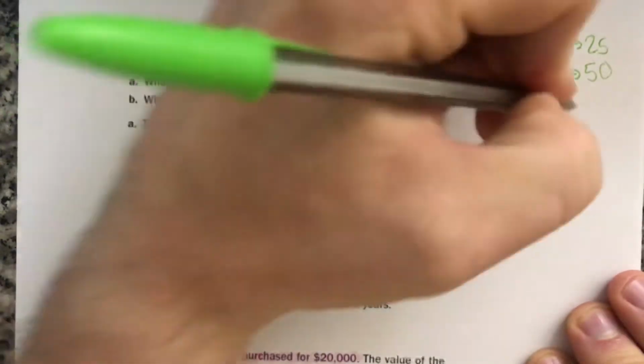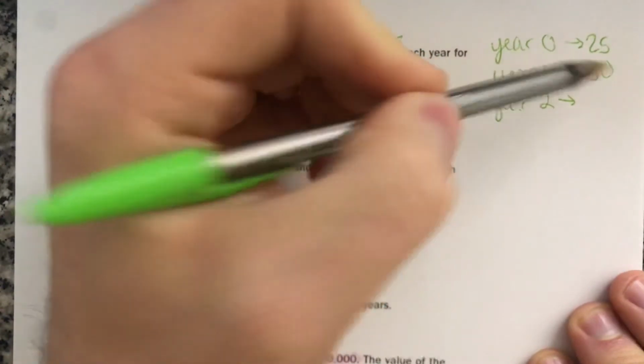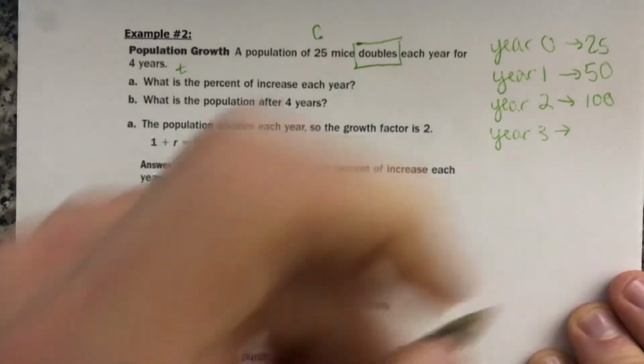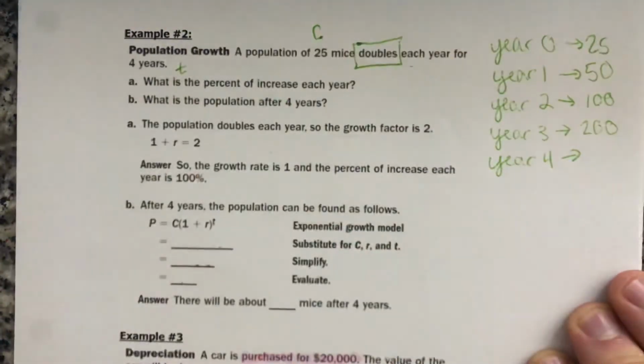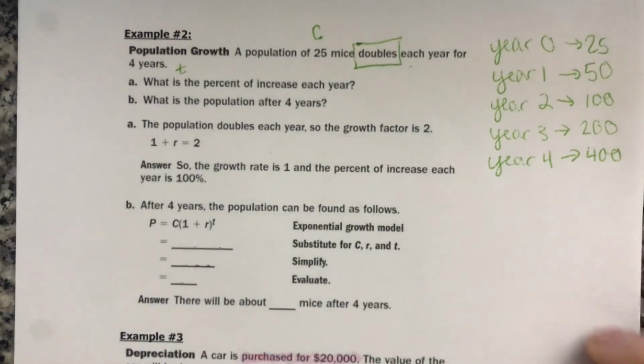Year 2, we'd have double 50, so we'd have 100 mice. Year 3, we'd have double 100 mice, so that's 200. And then year 4, the last year they told us to work for, we double 200 and we get 400 mice. So honestly, we just answered the question there.